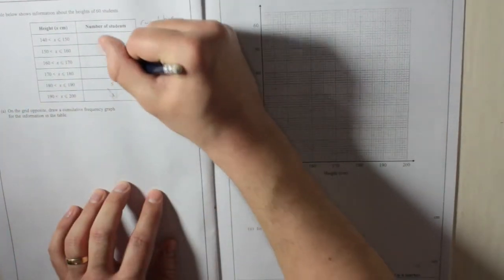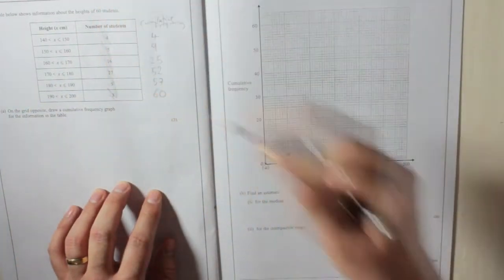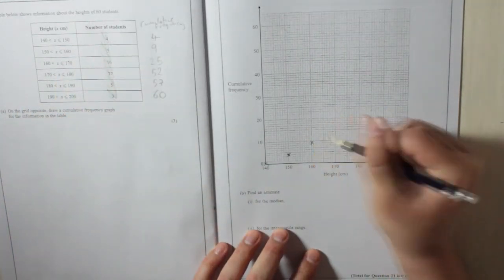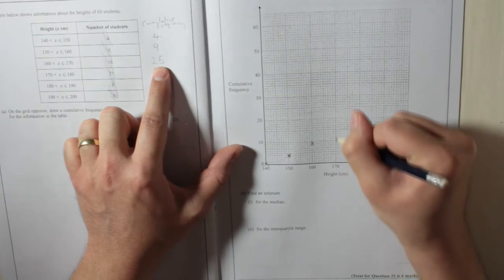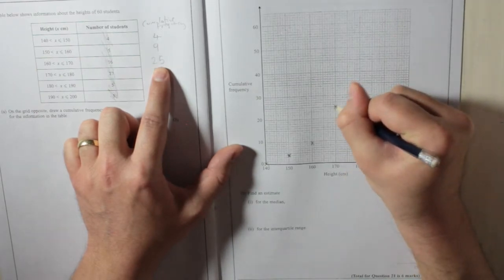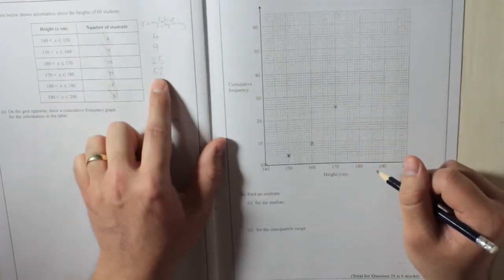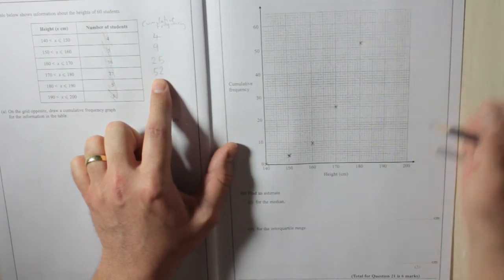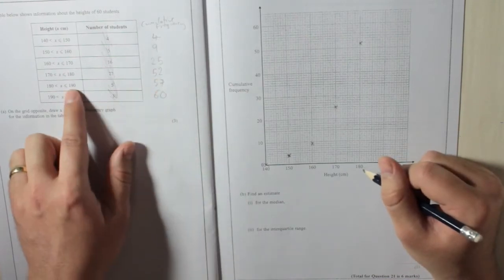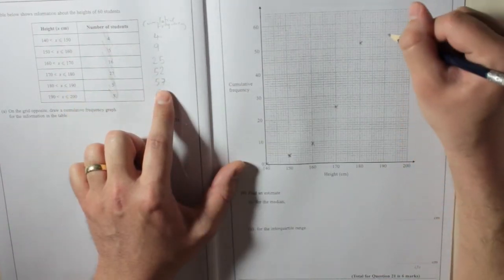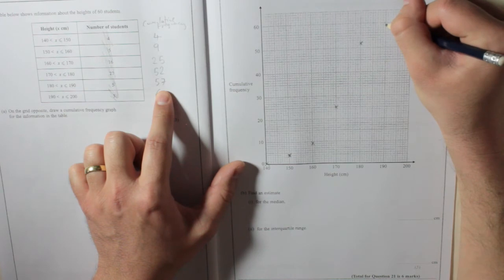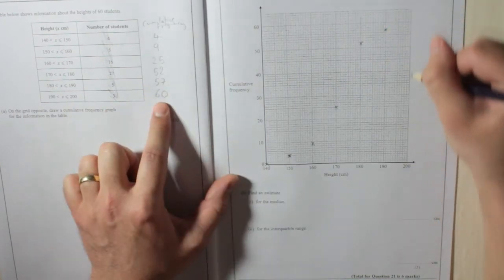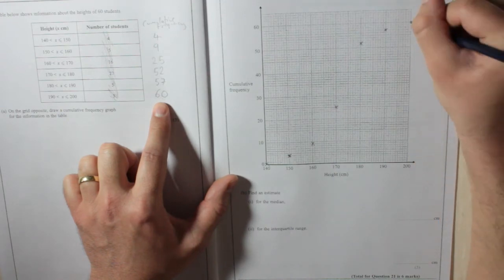I'm going to scribble these out just in case. 170 against 25. 180, 52. 190, 57. And 200, which is right at the end, 60.